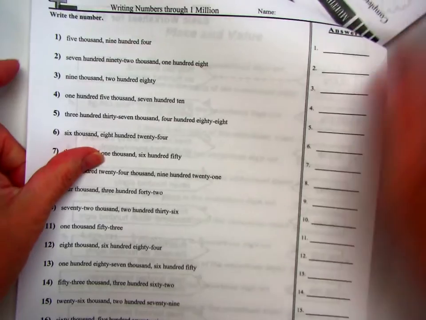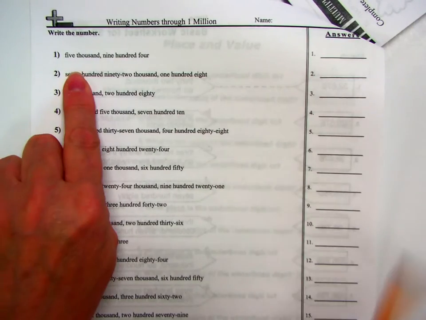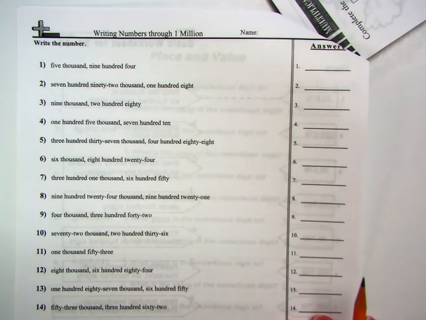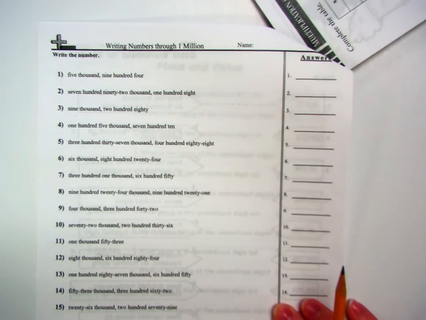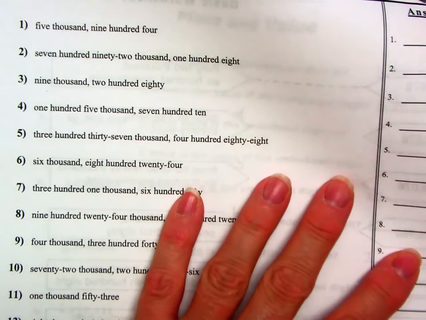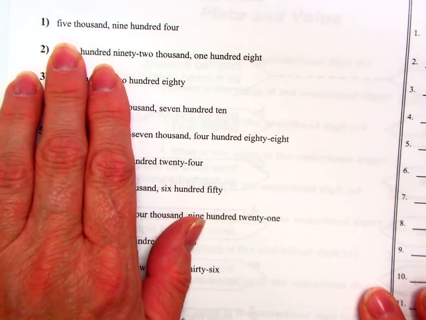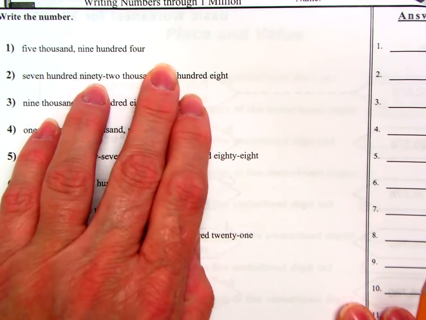On the back of this sheet, you're changing numbers from word form to standard form. Now on this page, you're going to have to be careful to pay attention to where the zeros go in these numbers. So, for instance, in the first one, 5,904.